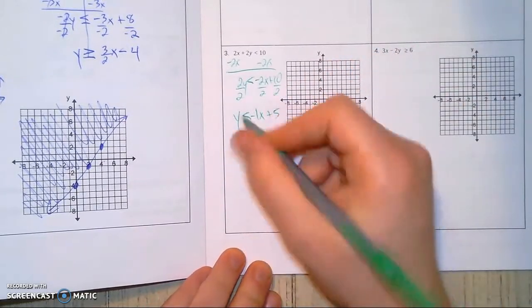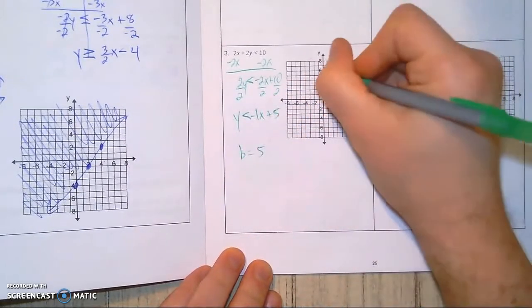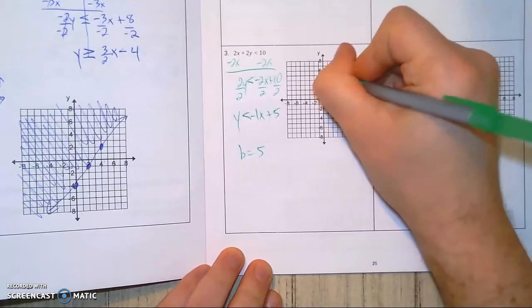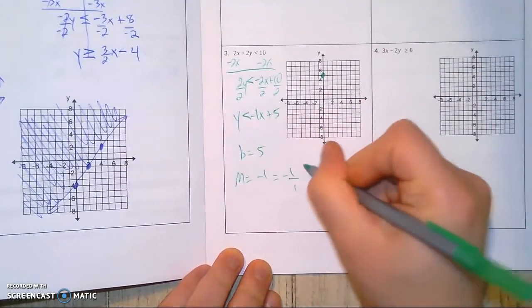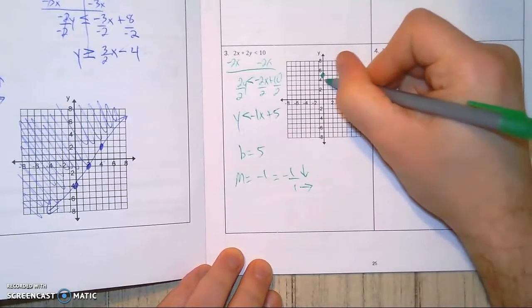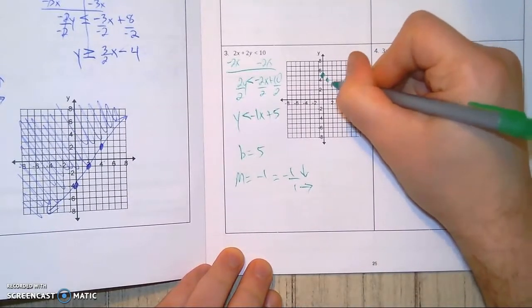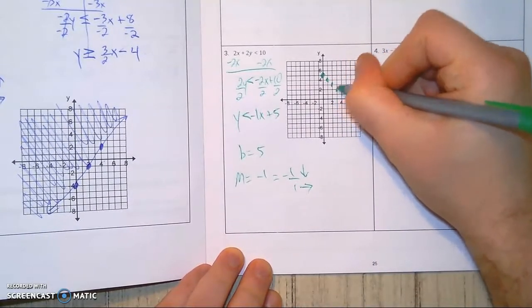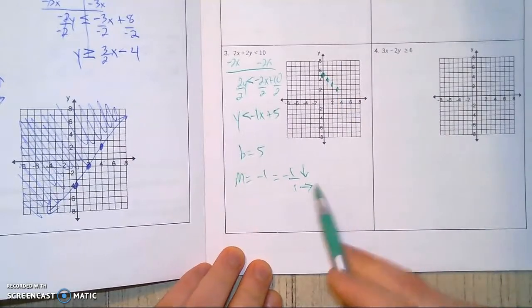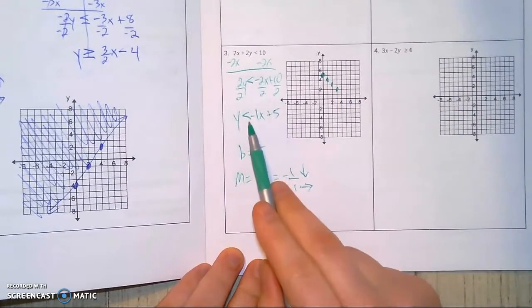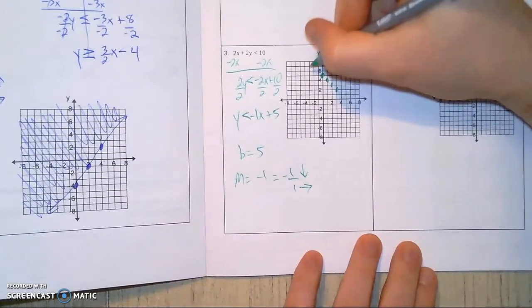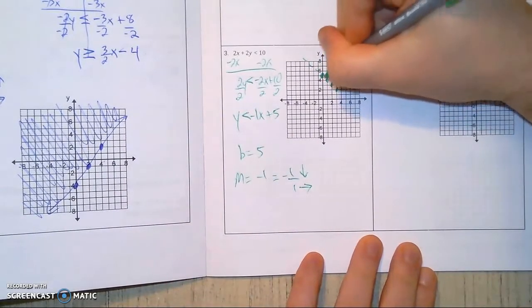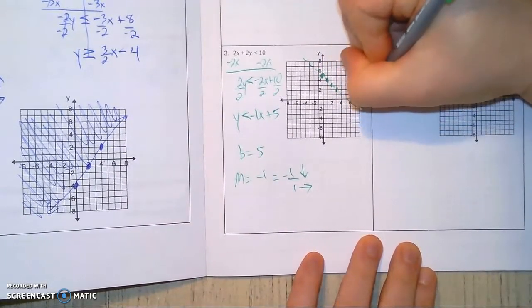So now I'm going to plot some points using a y-intercept of 5 and a slope of -1. That's like -1 over 1. I'm going to go down and to the right. Down 1, right 1, down 1, right 1. Now don't draw your line out of habit right away. You have to pause and ask, what type of line should we use? So I see right here there is not an equal. That means I'm again going to choose this dashed line. Dashed or dotted.